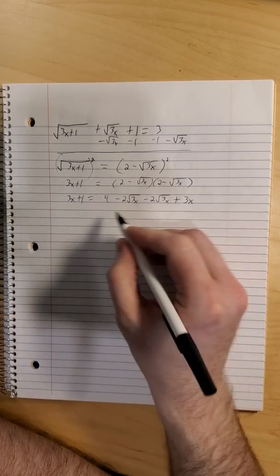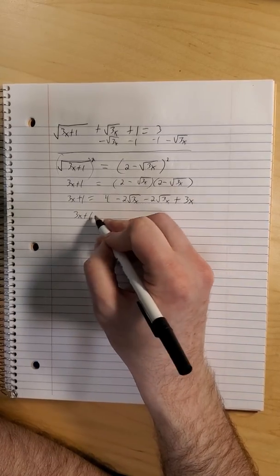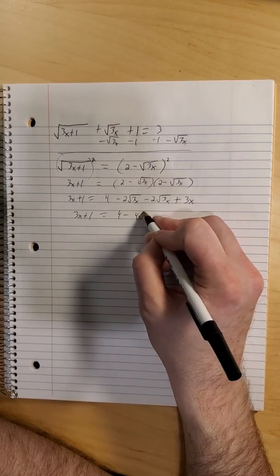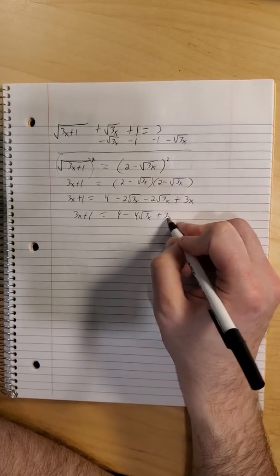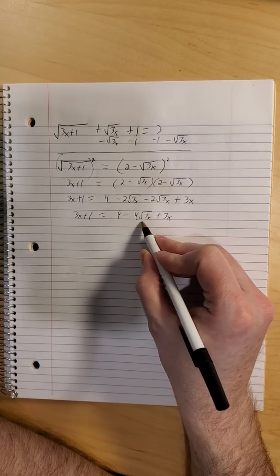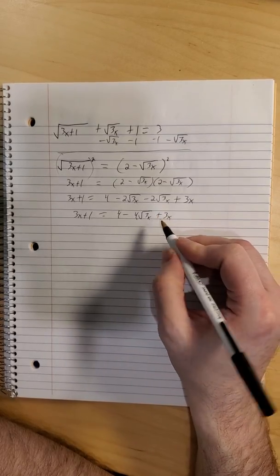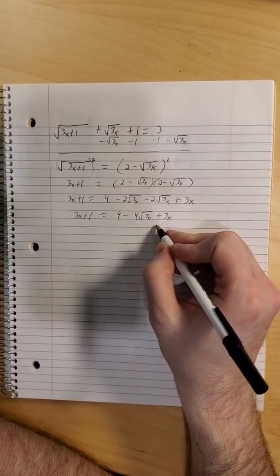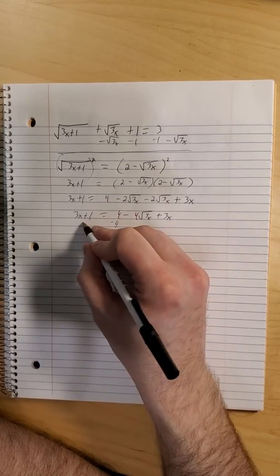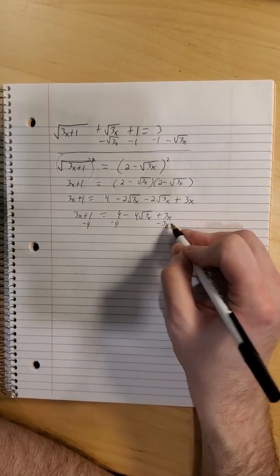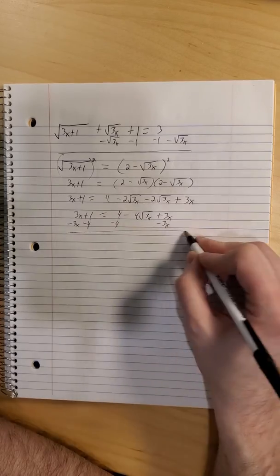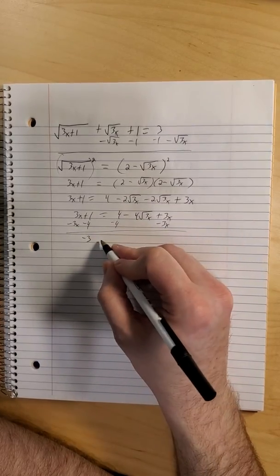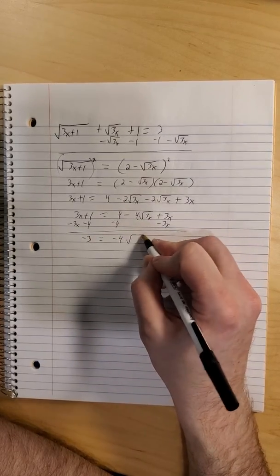All right, a little bit of simplifying to do there. 3x plus 1 is 4 minus 4 root 3x plus 3x. And we want to get the other radical by itself. So we got rid of one, now we get rid of the other. So I'll subtract 4 on both sides. I'll also subtract 3x on both sides. So negative 3 is equal to negative 4 times square root of 3x.